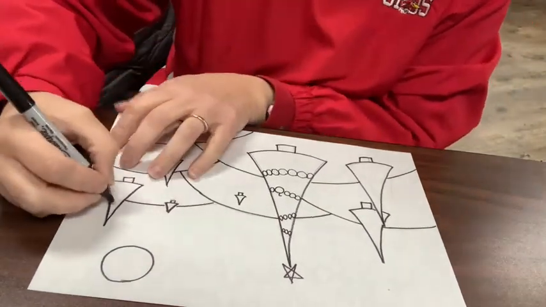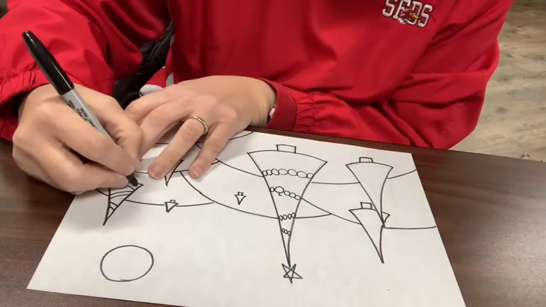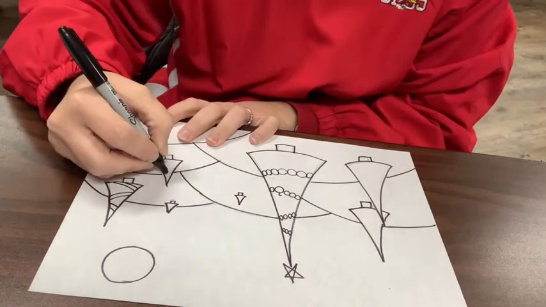So once you've added your details, I'm just going to add stripes here. If you want to copy me, I don't mind that. It's a good way for young artists to learn this by copying someone else, so you see where they would put their lines.